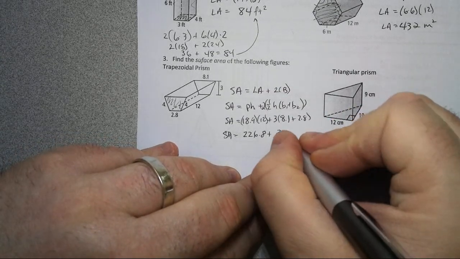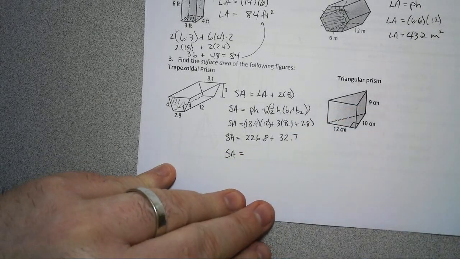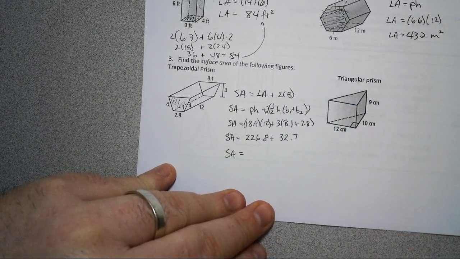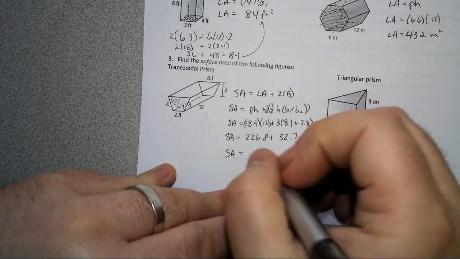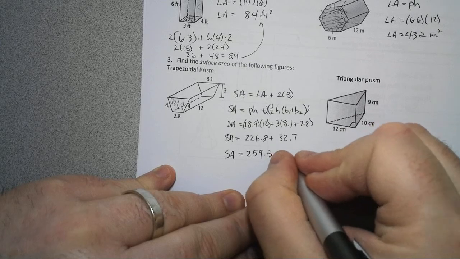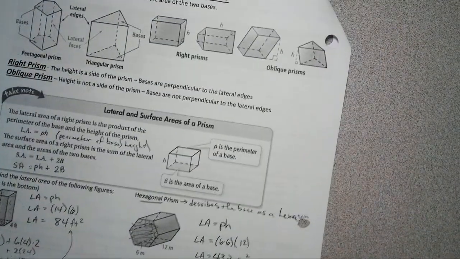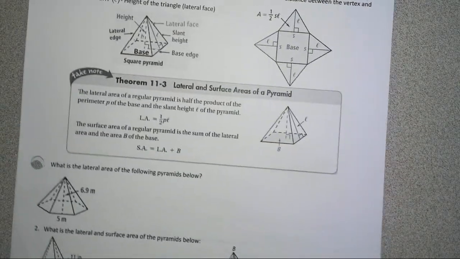And this is 32.7. And then we just add those together. And I get 259.5. And then you can put the units squared here as well. All right, see if you can finish with the triangular prism on your own. And we'll hop over to pyramids.